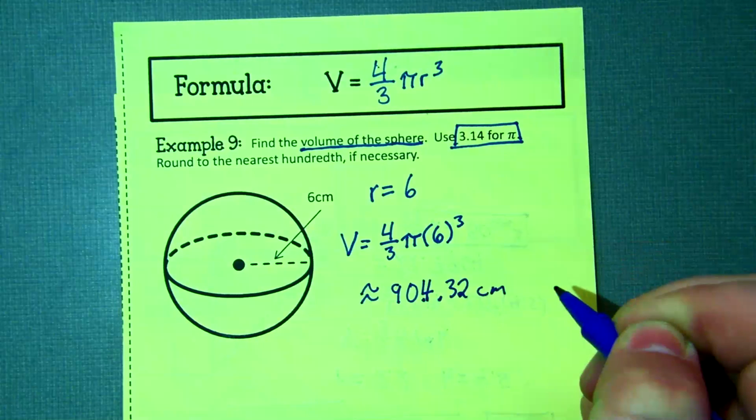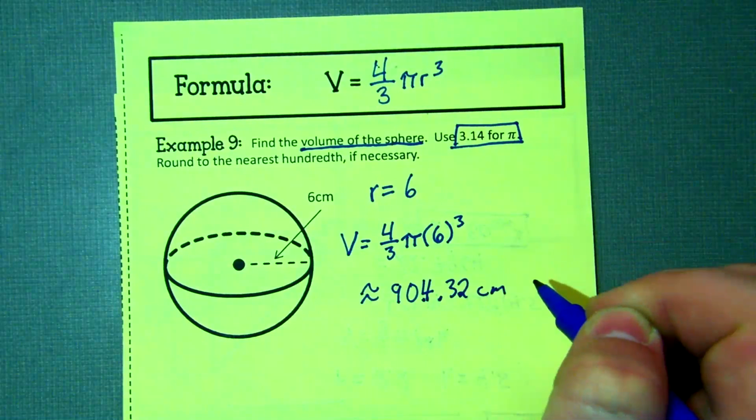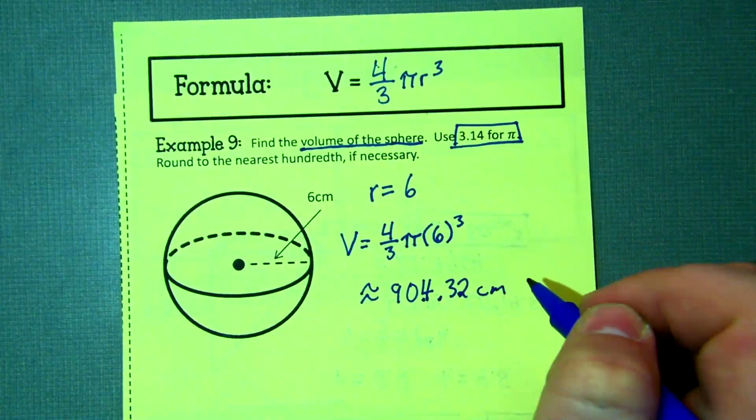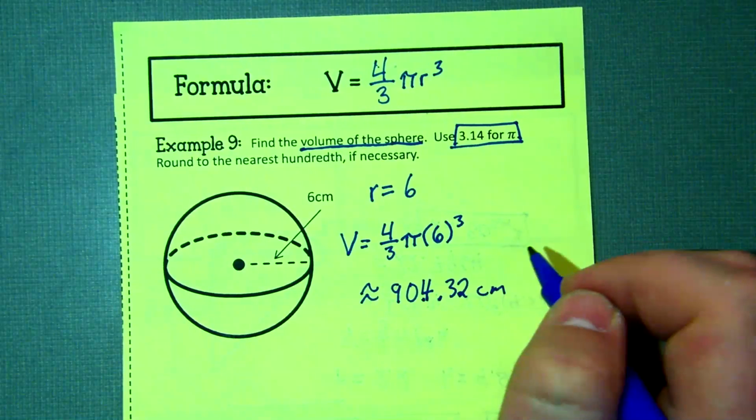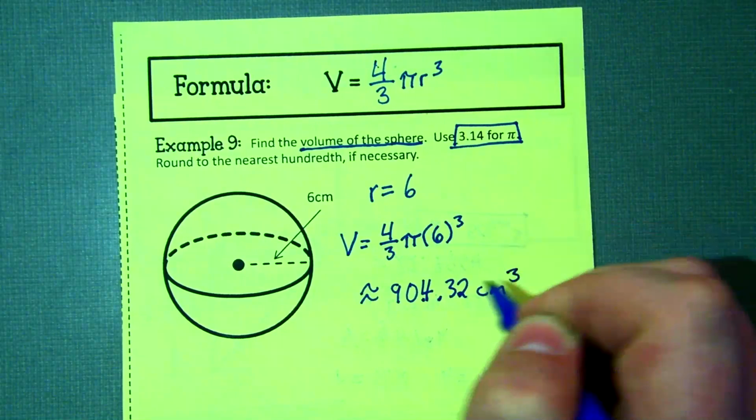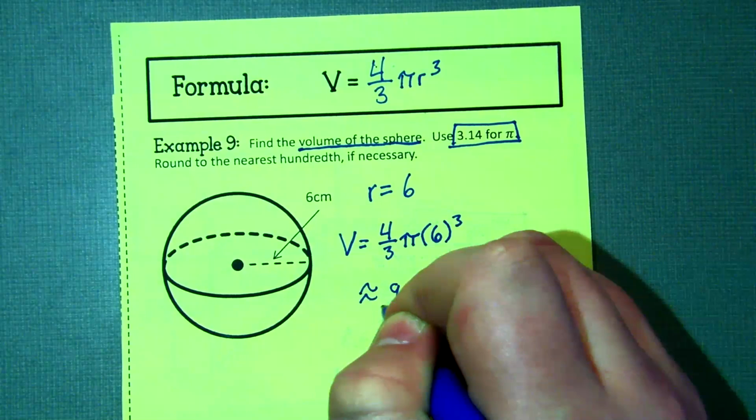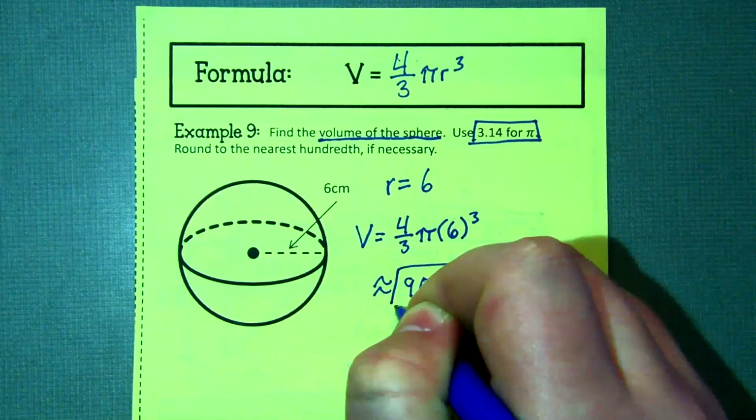And what do we do to our volume units? Feel free to shout it out or send it in the chat. Cube them, exactly. So 904.32 centimeters cubed.